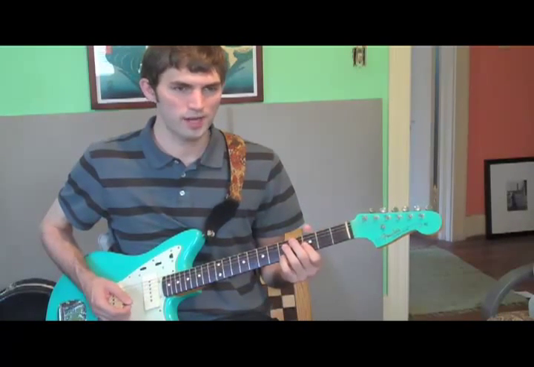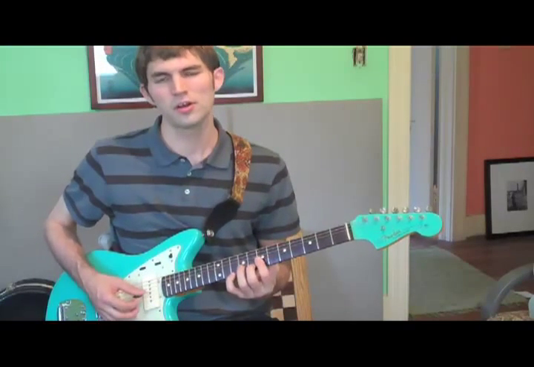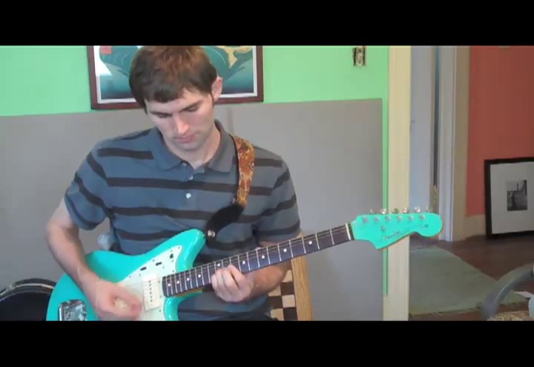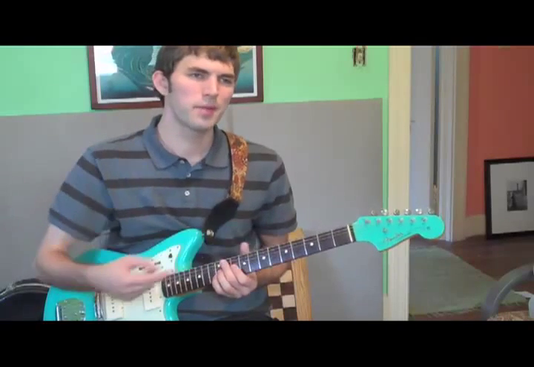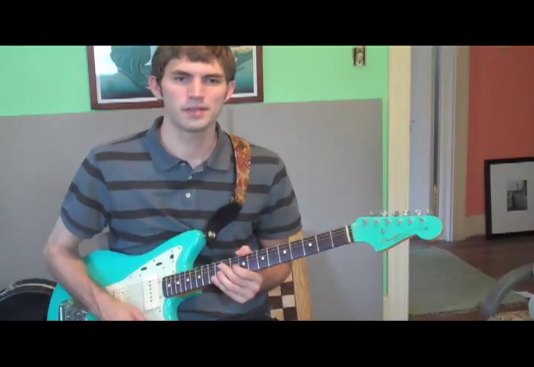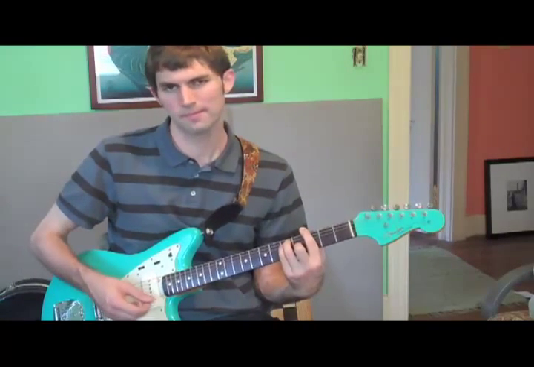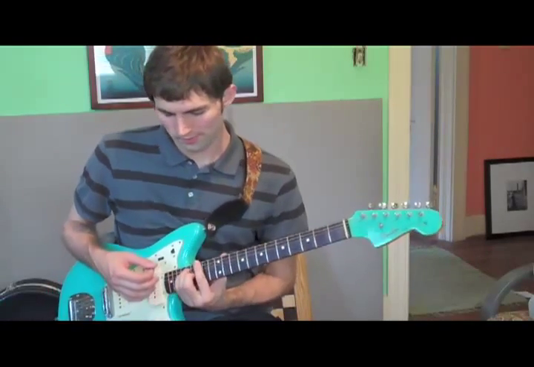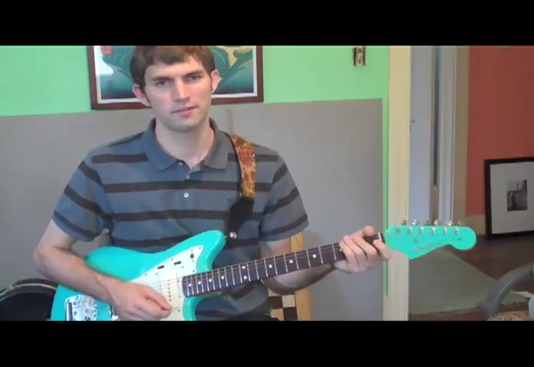Let's look at another example of using these fragments. If you started on the 7th fret, every time you make a 12 fret jump, that's going to be an octave. So you could take this G major chord on the 3rd fret, go all the way up to the 15th fret, and you're going to have the 2nd octave of that chord.